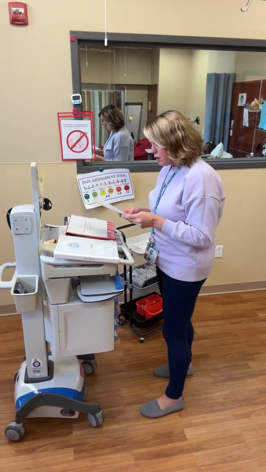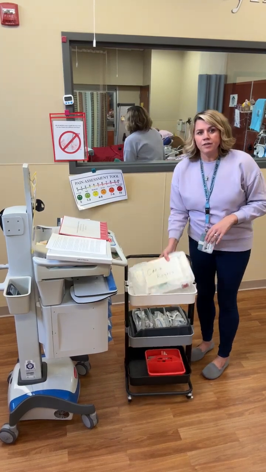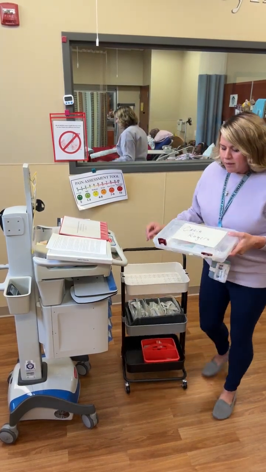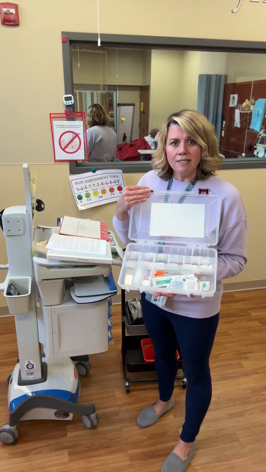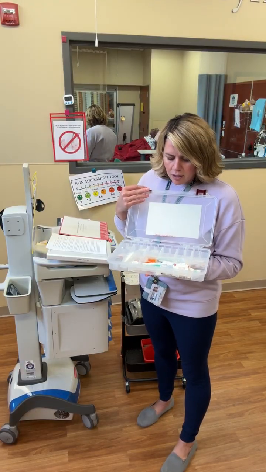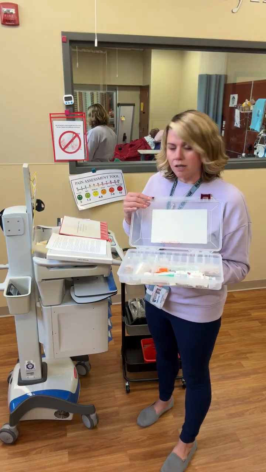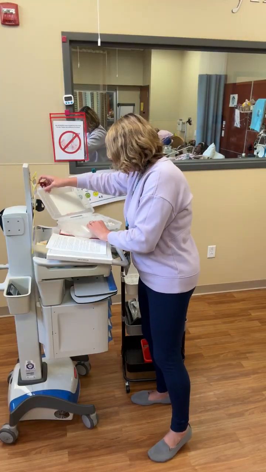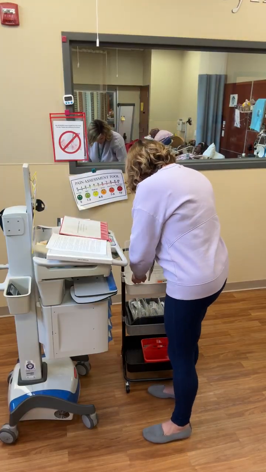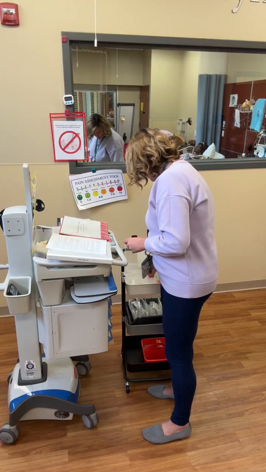All your meds can be found in this cart here, in this tackle box, and they are all labeled for the simulation, and everything that you're going to need is in here. Alcohol pads, insulin needles, med cups, medications, etc. When you're giving a med, if it's going to be a PO capsule or tablet or something like that, you're simply going to do your med check.